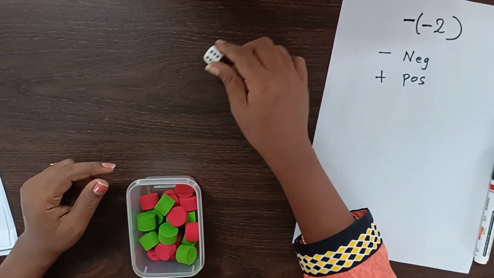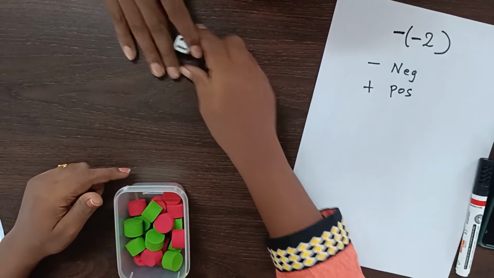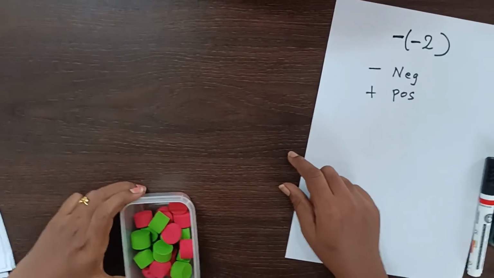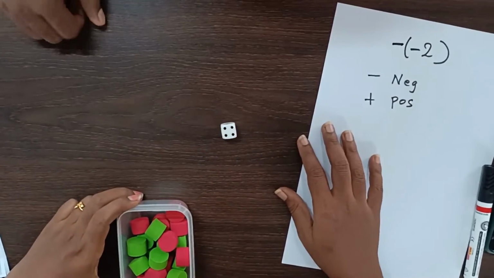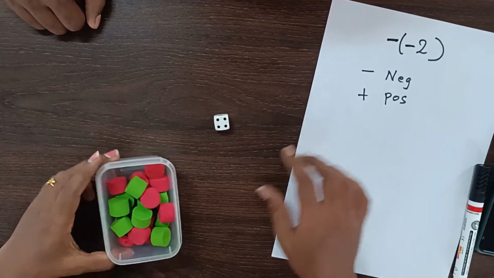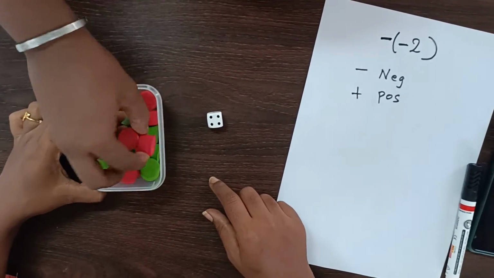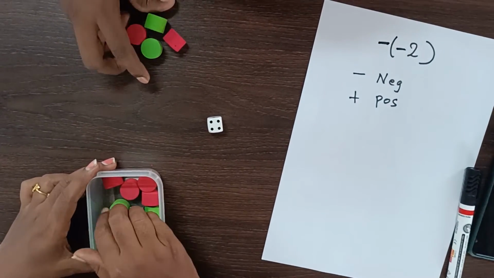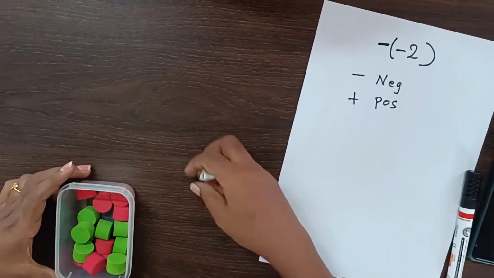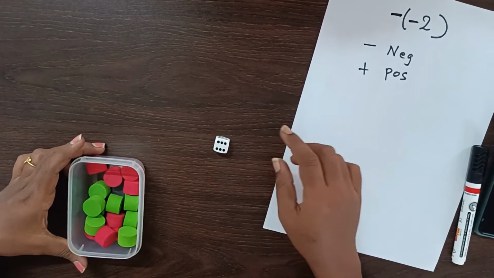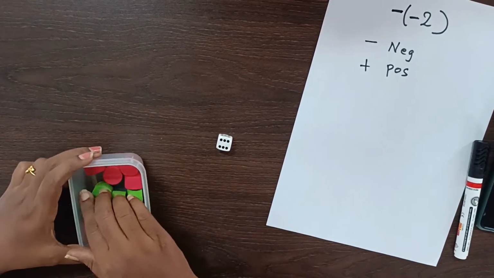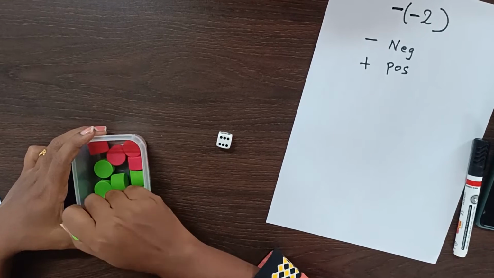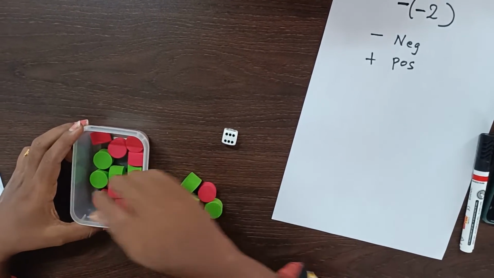So let's imagine that the opposite team is playing and they throw the dice. For example, it is 4 now, and the other team needs to take 4 without looking at the color. Then the next team also plays, they throw the dice, and it is 6. So without looking at the color, I just take 6.